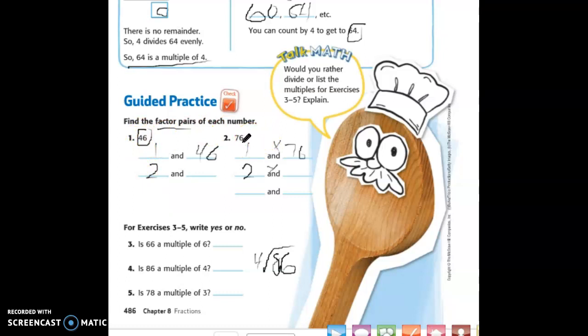76. Because it's even, I know 2 is a factor, and I always start with 1 times 76 because that's always a factor pair for any number because of the identity property. And there's one more that is also a factor of 76 that you can figure out.